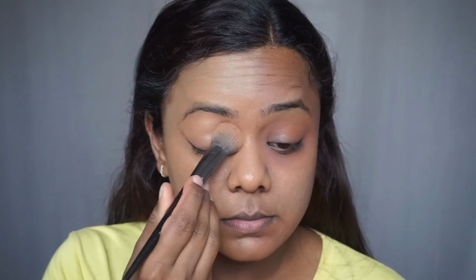You can also notice that I have applied the orange corrector on my upper eyelid area because I have dark circles there also. If you are applying any eyeshadow, there is no need to apply the orange corrector on the upper eyelid area. Since I'm not applying any eyeshadow for this look, I have applied the orange corrector on my upper eyelid area also. You can see the difference in how it has concealed my dark circles and also the hyperpigmentation area.